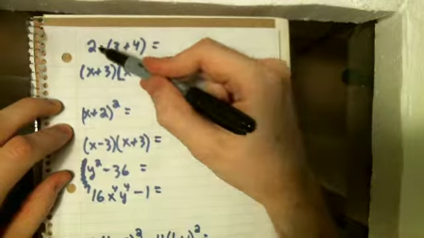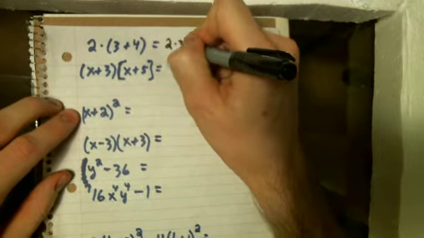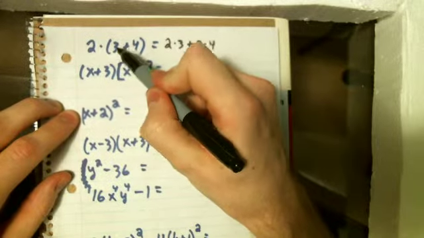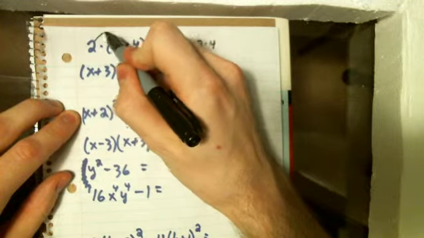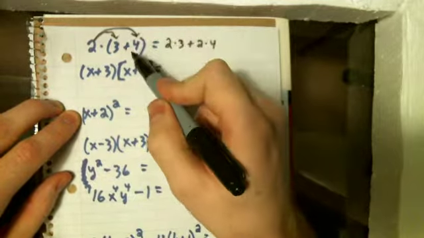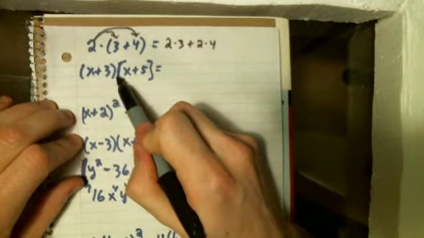So if we want to evaluate this, what we can say is, well, this is equal to 2 times 3 plus 2 times 4. So you got to multiply 2 by each number inside here and add them. So what we did is we took this 2, brought it here, multiplied by 3, took that 2, brought it here, multiplied by 4. So we can do this with more complicated expressions.